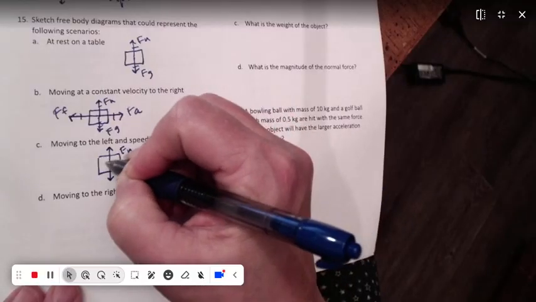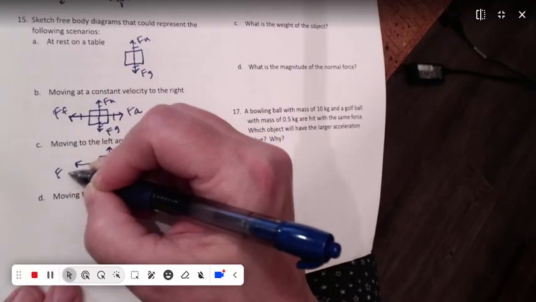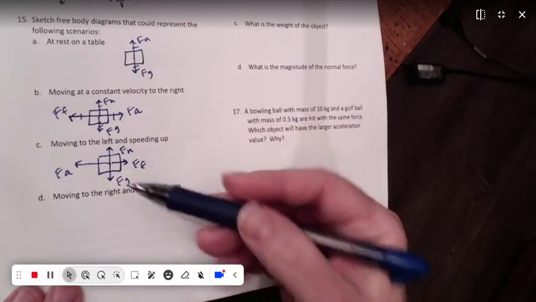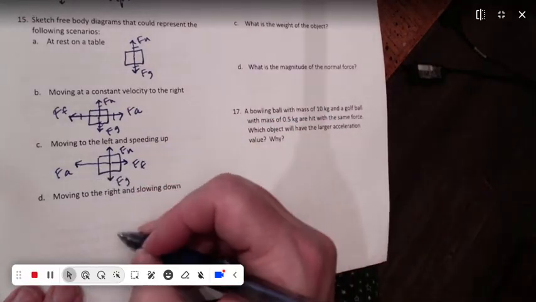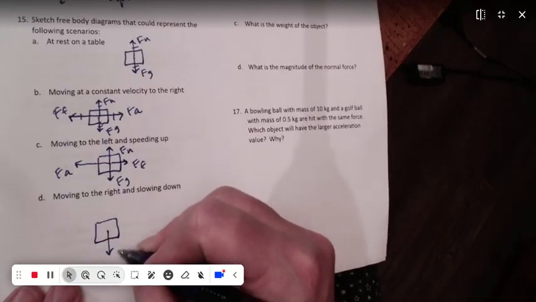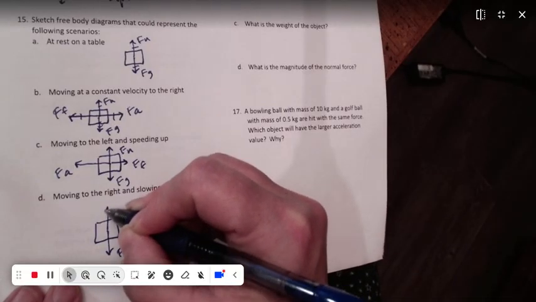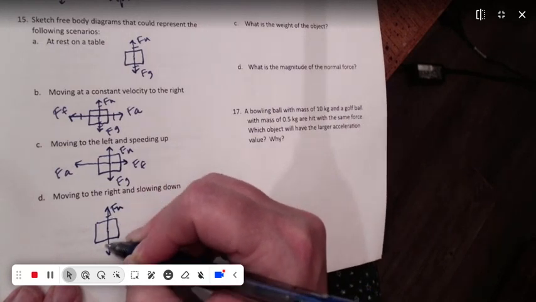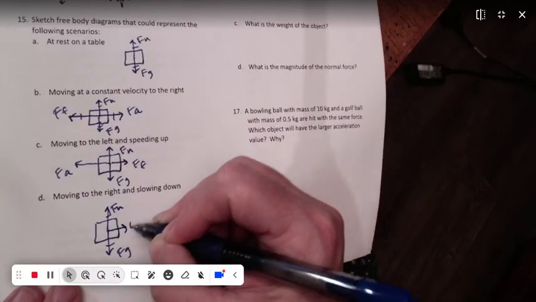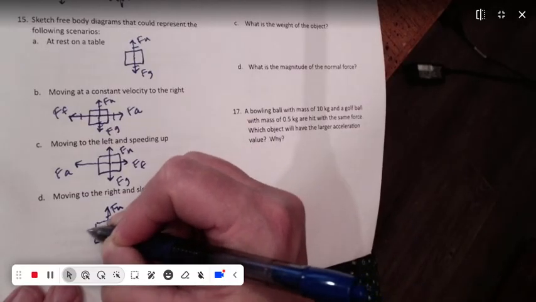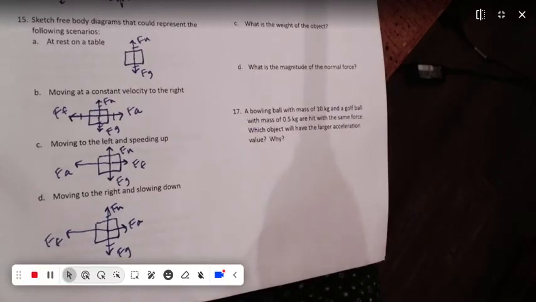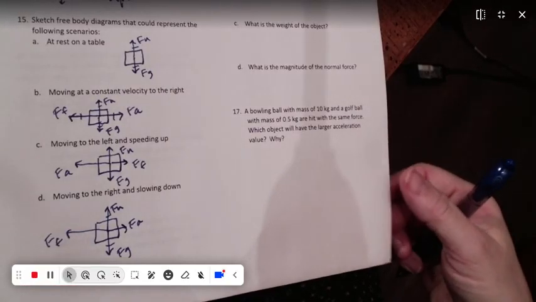I'm going to have a larger force to the left than to the right if I'm speeding up in this direction, okay? And then moving to the right and slowing down. So now I've got my forces. I'm moving to the right, so I'm moving this way, but I'm slowing down, so I've got more friction to the left. Maybe I'm on a really rough surface, and so eventually I'm going to slow down to a stop, okay?